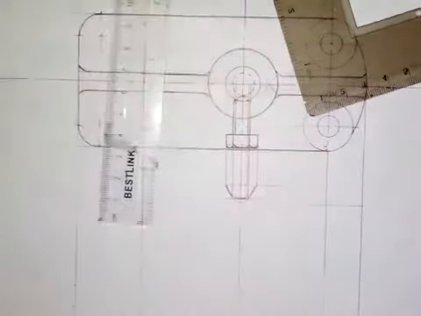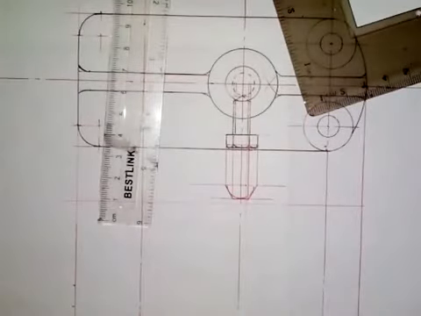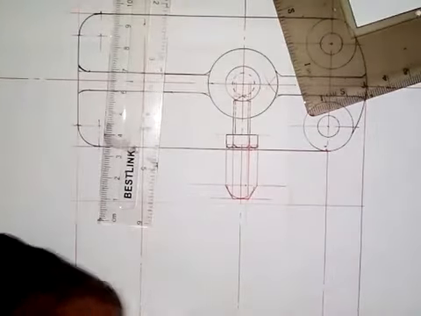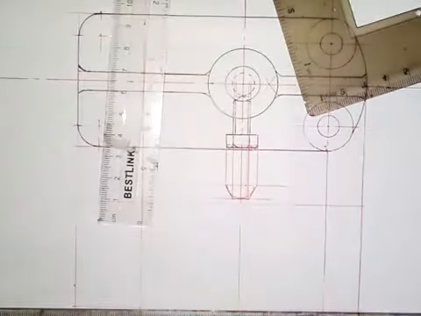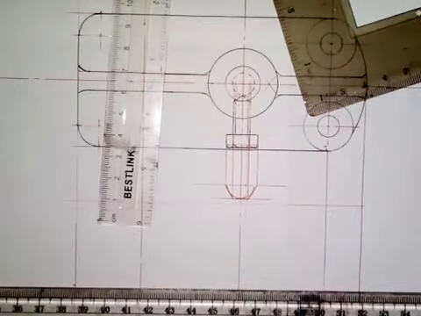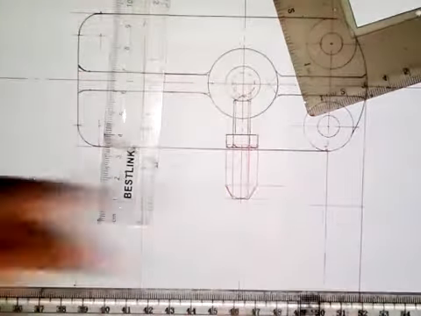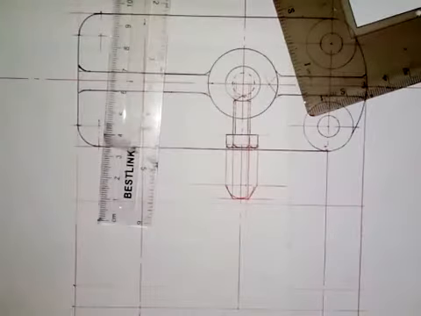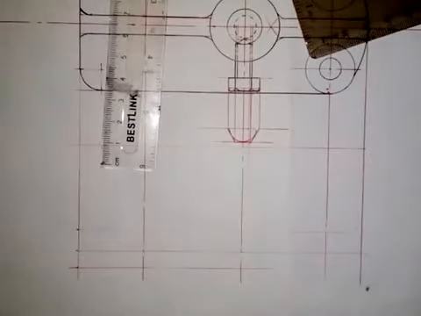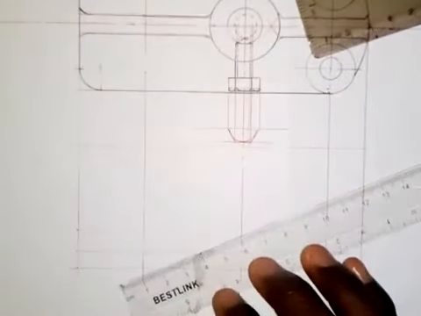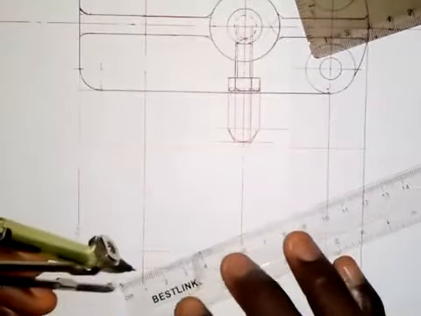So all this will be drawn. All right, the next thing I'm going to do is to draw the circle of diameter 14.